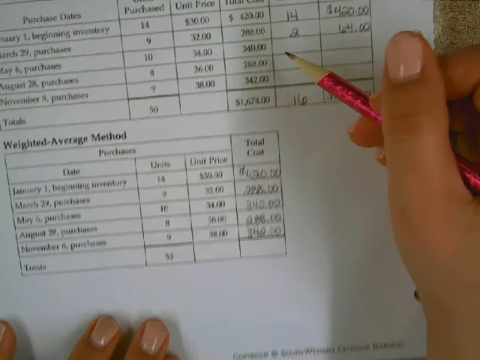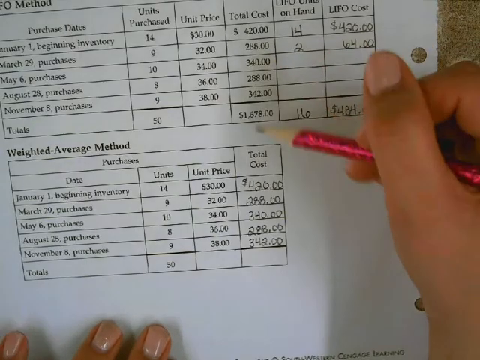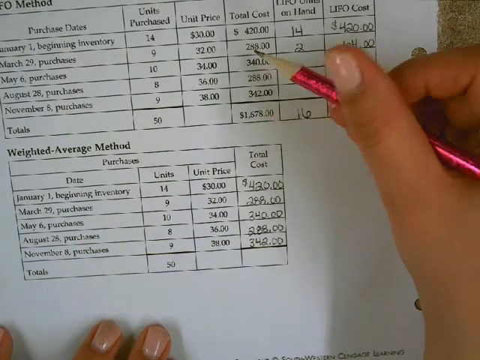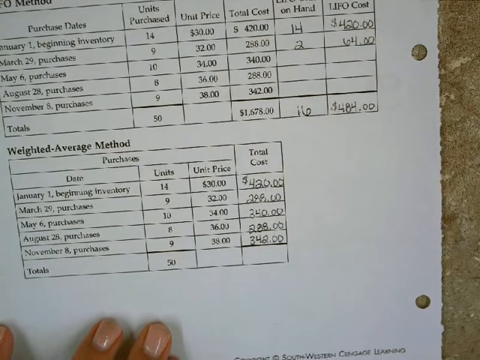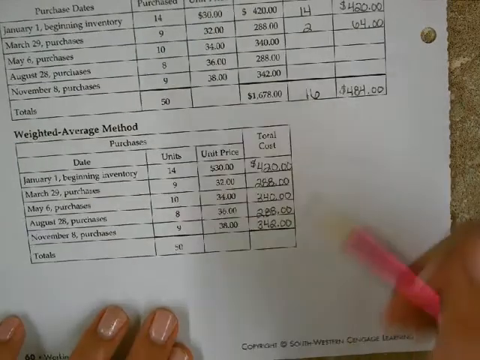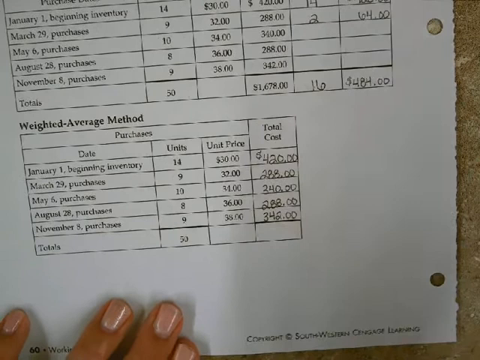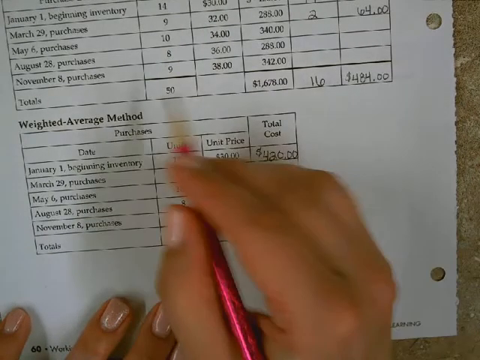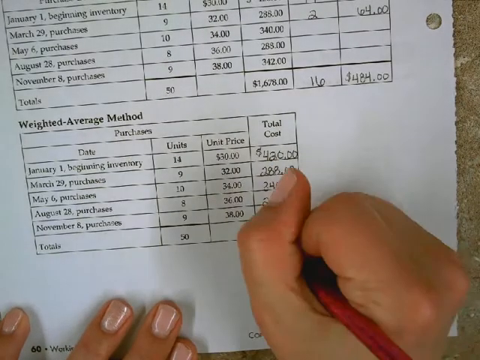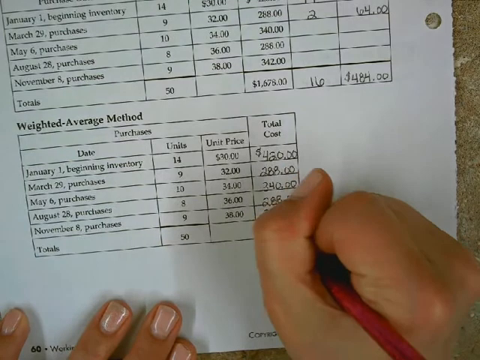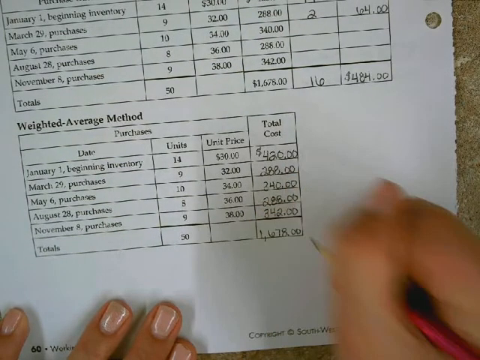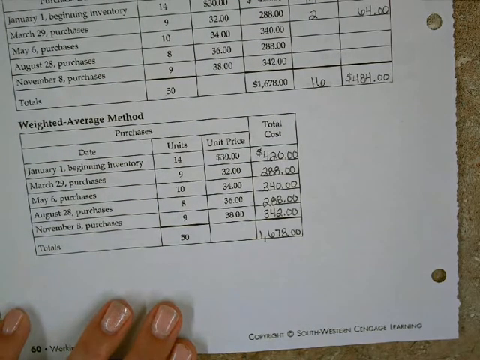So then we do need to figure out our total. So we have 50 units. Our total should be that 1,678. Okay, so this then is our total of beginning inventory and purchases. Okay, and this is our total beginning inventory and purchases.